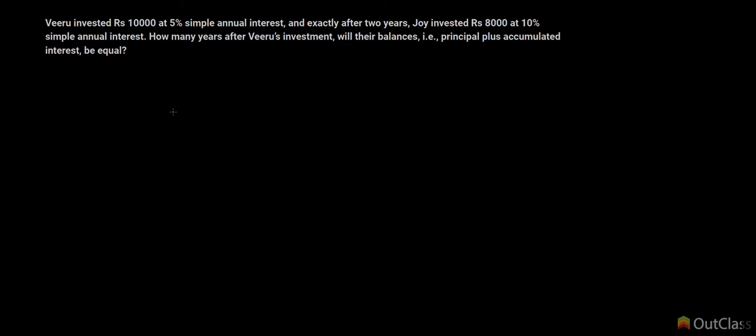Viru invested 10,000 at 5% simple interest, and exactly after 2 years Joy invested 8,000 at 10% simple interest. How many years after Viru's investment will their balances, that is principal plus accumulated interest, be equal? So basically amounts should be equal.